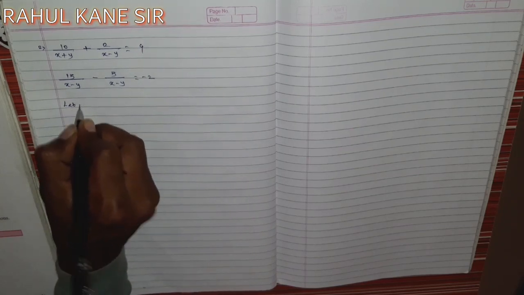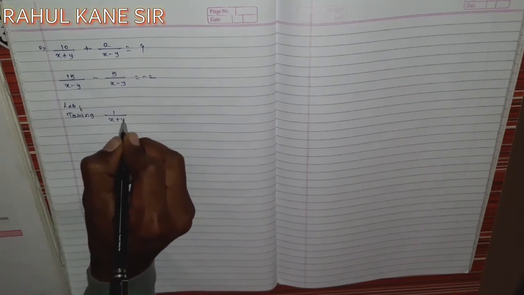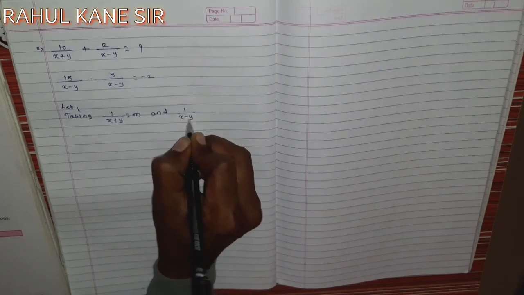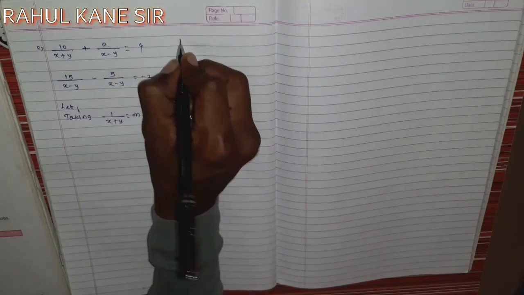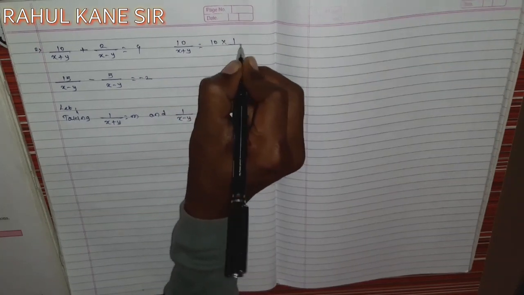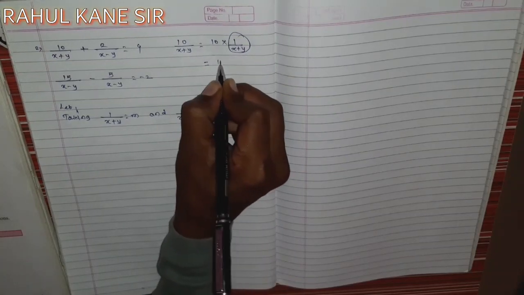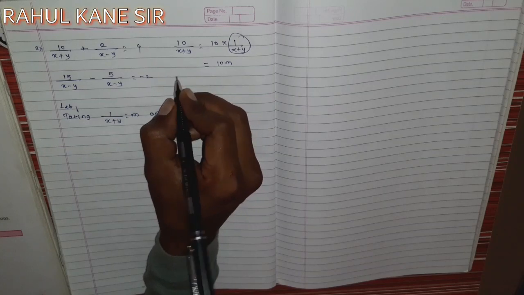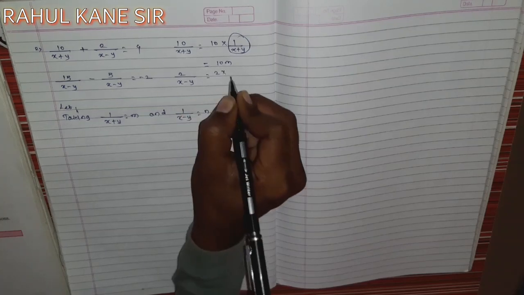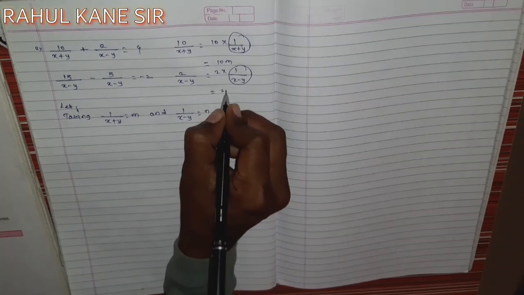So here we are going to assume 1 upon x plus y equals m, and 1 upon x minus y equals n. See, 10 upon x plus y, we can say that it is 10 multiplied by 1 upon x plus y. For this 1 upon x plus y we have assumed m, so we get 10m. And similarly 2 upon x minus y equals 2 multiplied by 1 upon x minus y. For this we have assumed n, so we get 2n.